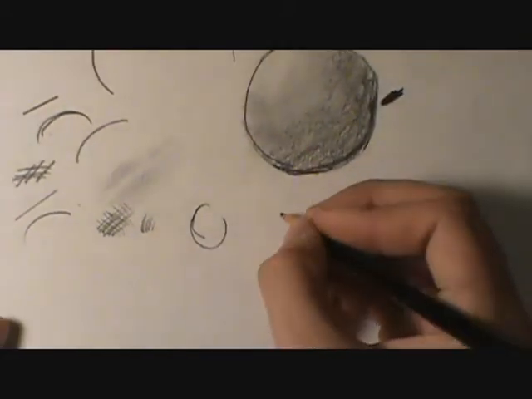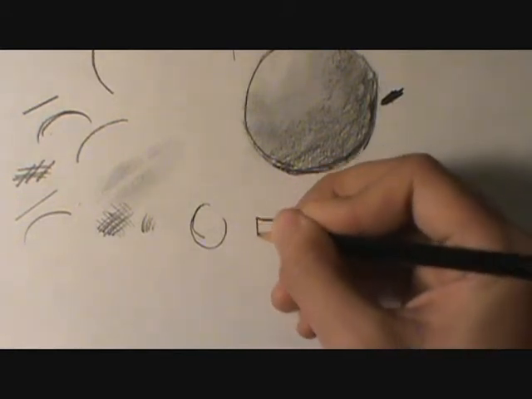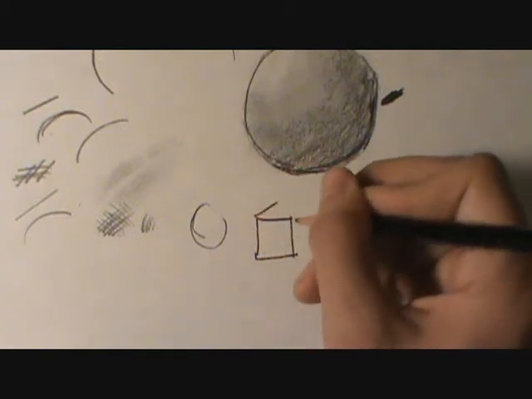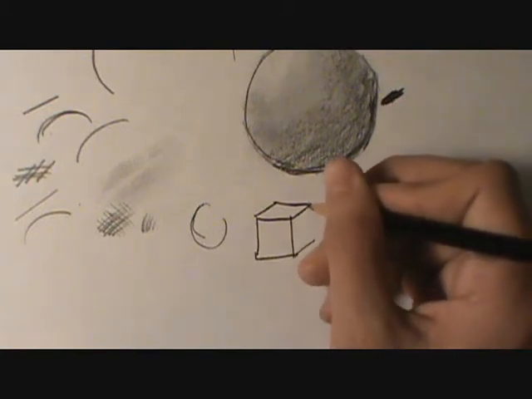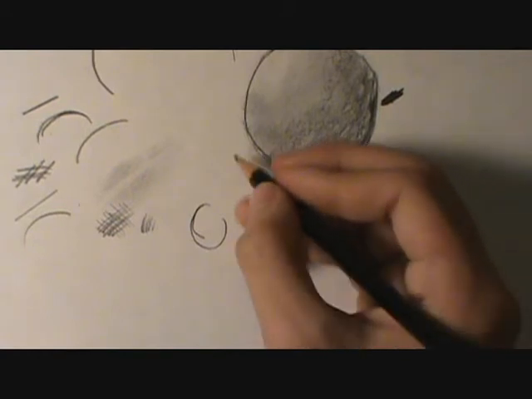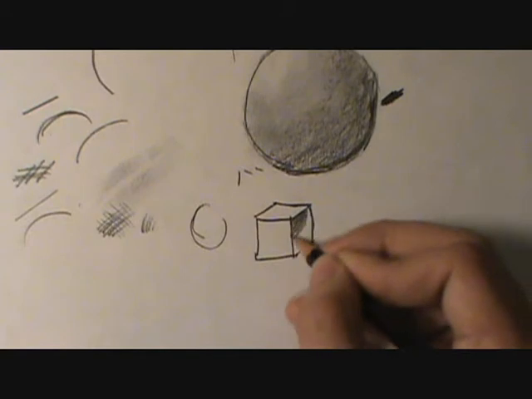Also, you want to start with cubes. First, draw yourself a square. Draw in this perspective, and you could do the exact same thing. Think of a place to put the line. I'm gonna put it over here. You know what? This one's gonna have to be dark.